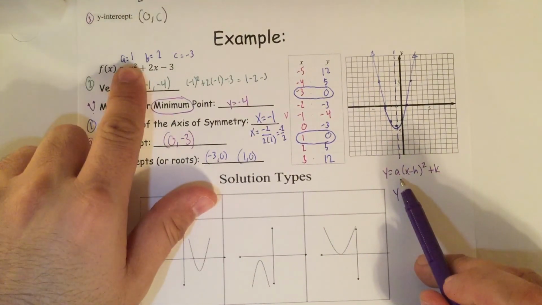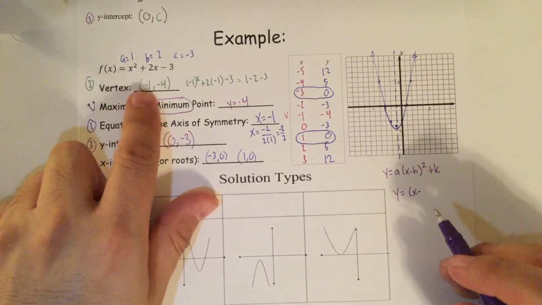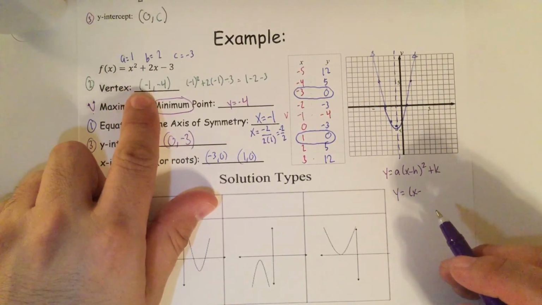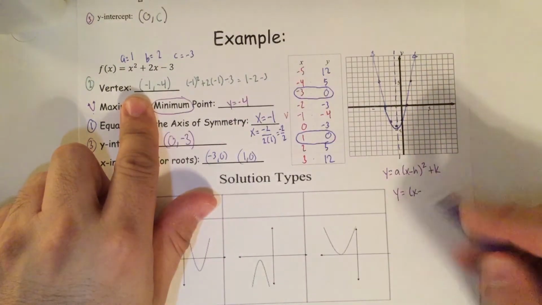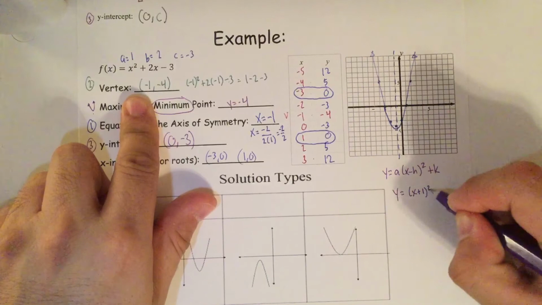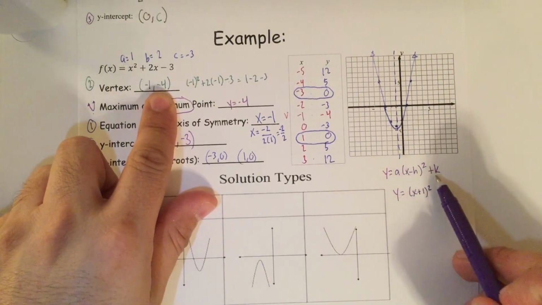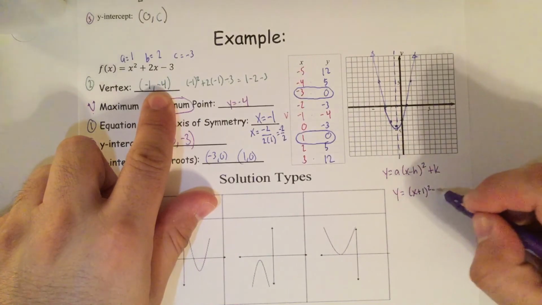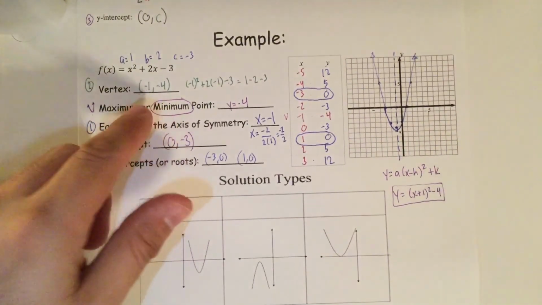The a value here is 1, so I'm not going to put it. x minus. So the x value of the vertex is actually h. Okay, so this is h. So if I take -1 and plug it in here, it becomes +1 squared. Then this y value here is actually k. So it's plus k, so that's going to be -4. And that's actually how you get the vertex form.